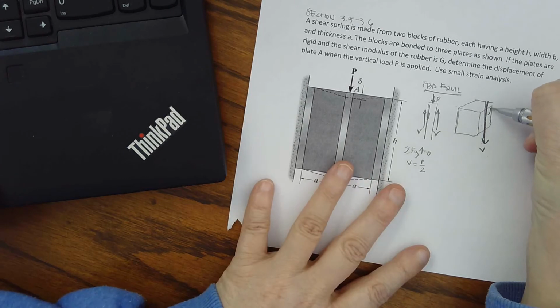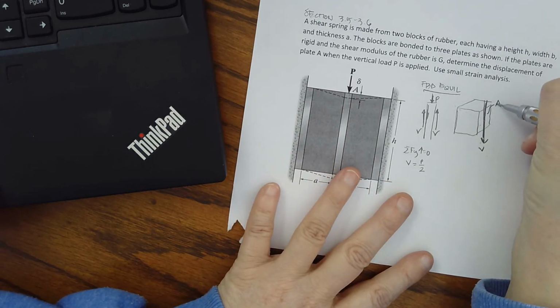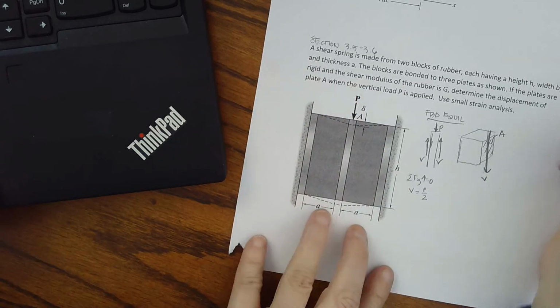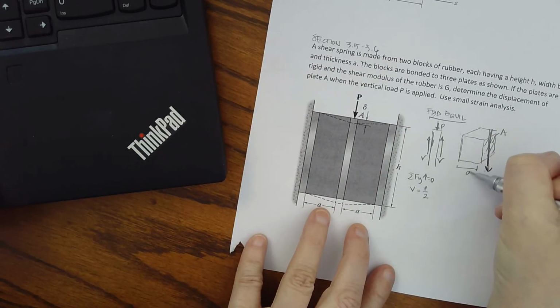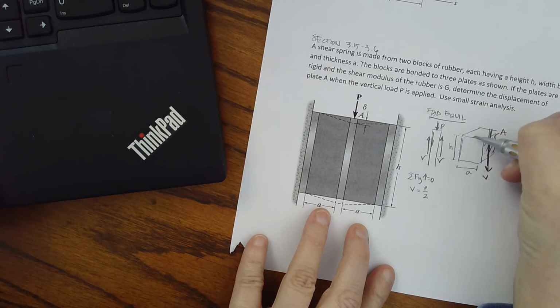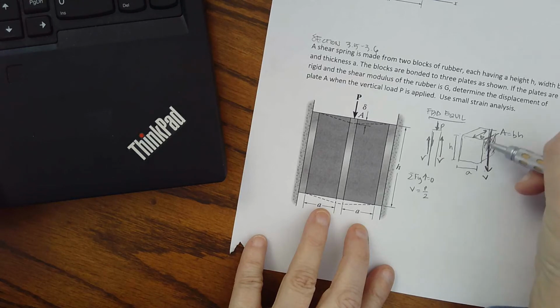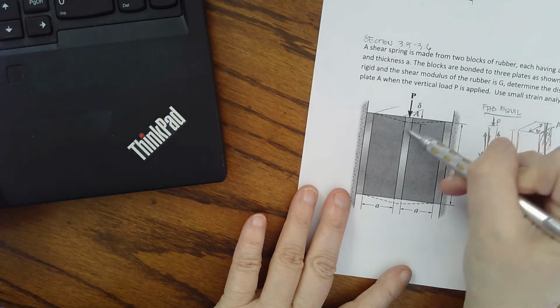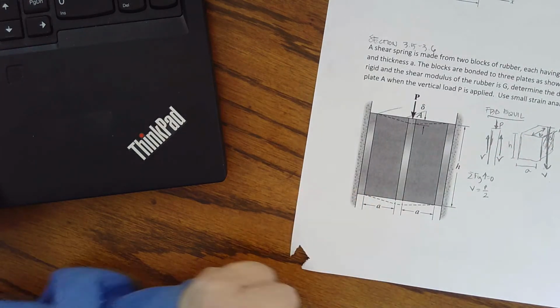I also know that it's acting on this area, so I need to go back and address the area. If this is A, and this is H, then this must be B. So that area has to equal B times H. You see that? B into the back, H is the height. So when I'm looking at this picture, it's kind of like the front section of that.